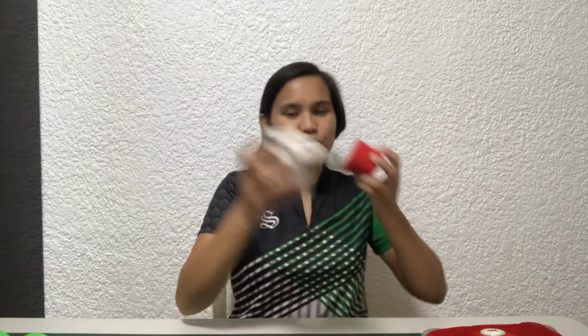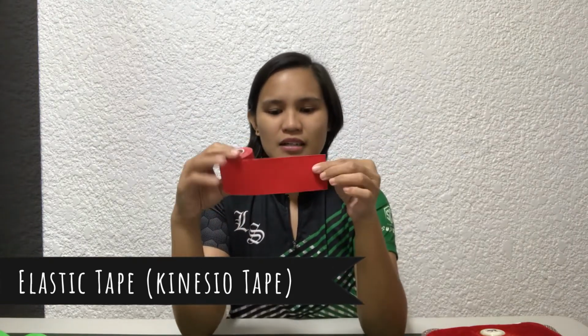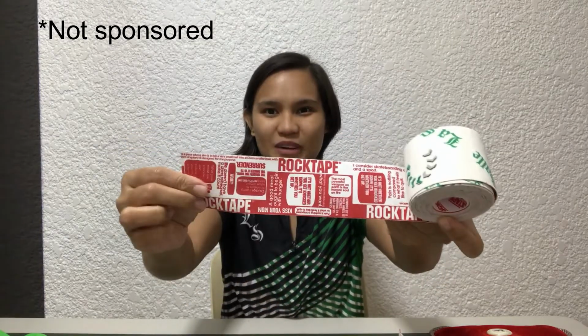Now, on the other hand, if you want to facilitate movement but prevent pain or excessive motion, or you want to help the movement, you can use the elastic tape. We generally call this elastic tape, but for brand, we call it Kinesio tape, or the one I have here from LaSalle is a rock tape. Okay, so that's the brand. It is commonly seen on athletes, but of course we use it on different types of patients. It's not just specific for athletes, because we can apply it for different types of patients.